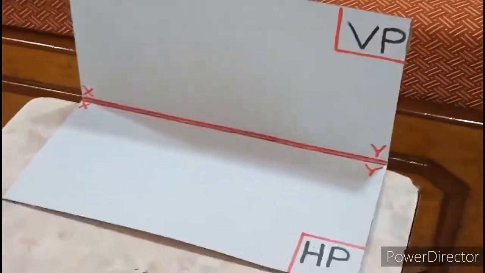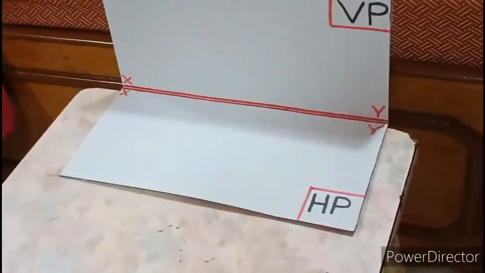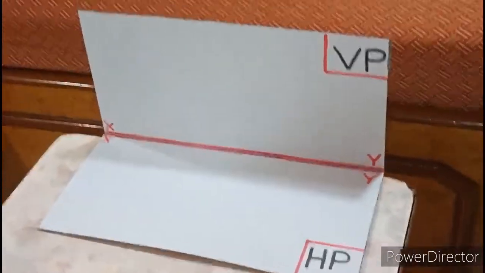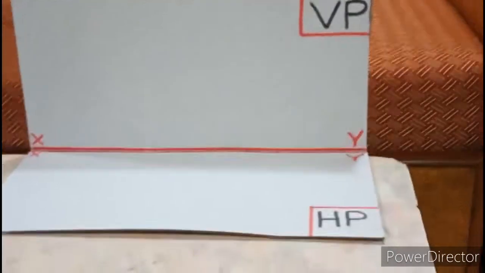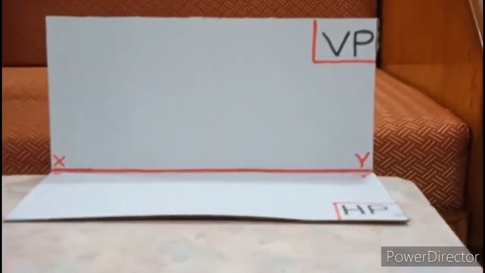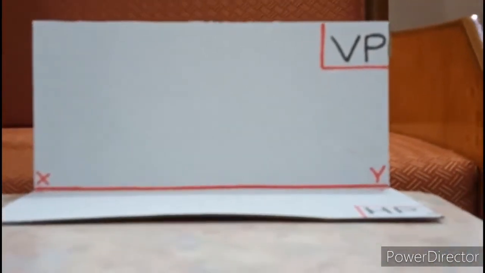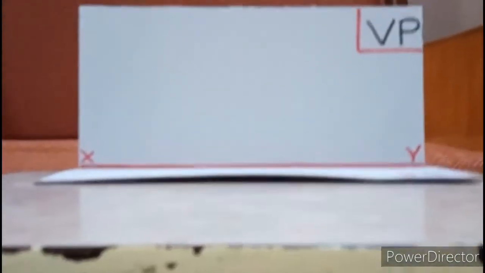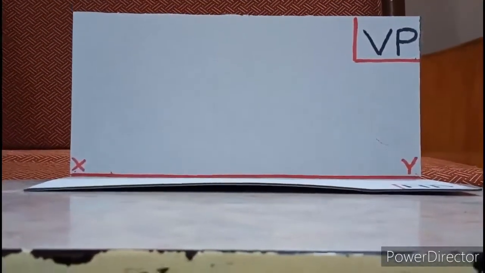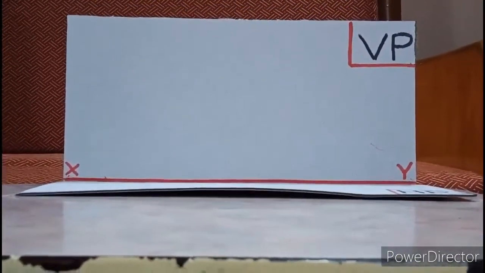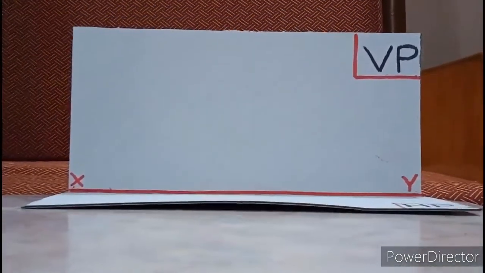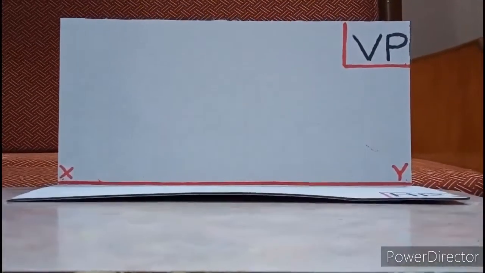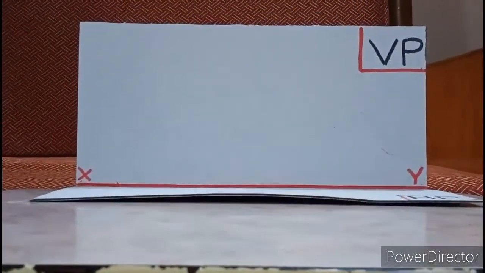Now a model is being prepared where you can see VP, HP, and an XY line over here. Let us first understand from the front view. When you move to the front over here, carefully observe, you can see HP and XY overlap, and HP will be seen as a line. So in front view, HP is seen as a line and VP is seen as a plane where you're supposed to draw the front view. So remember that HP and XY overlap in the front. Front view is always drawn above XY.